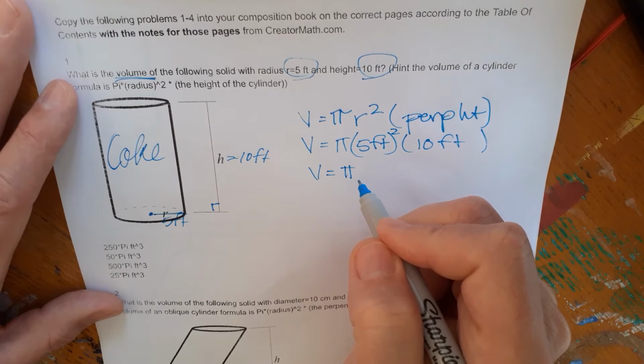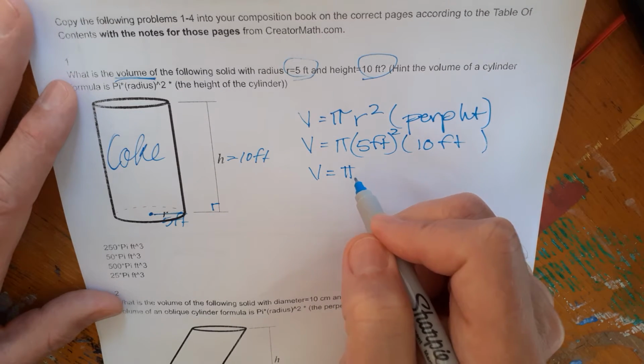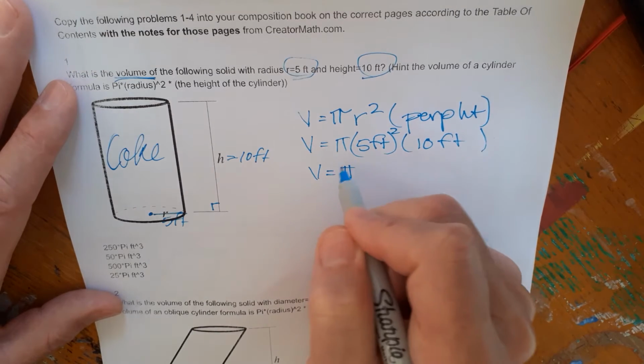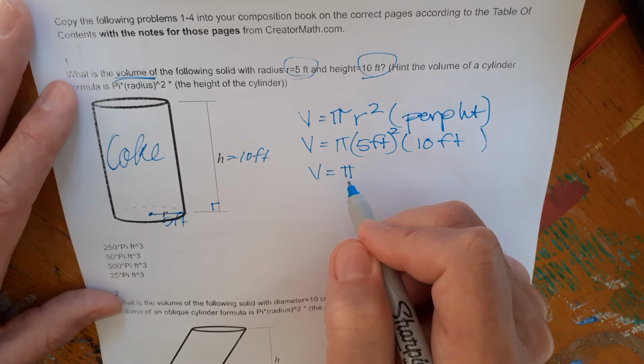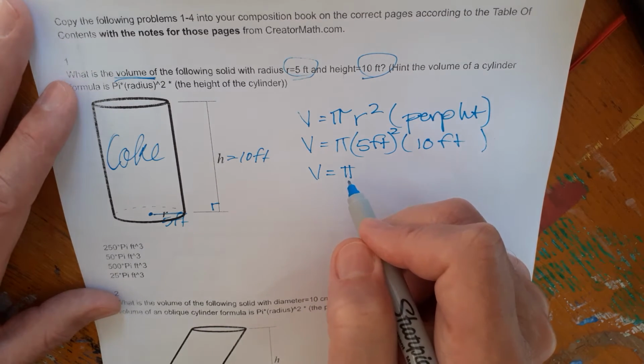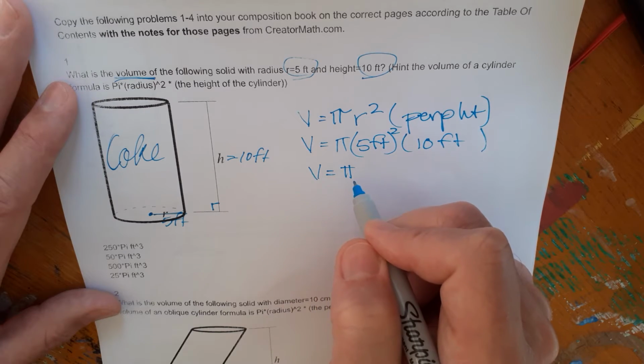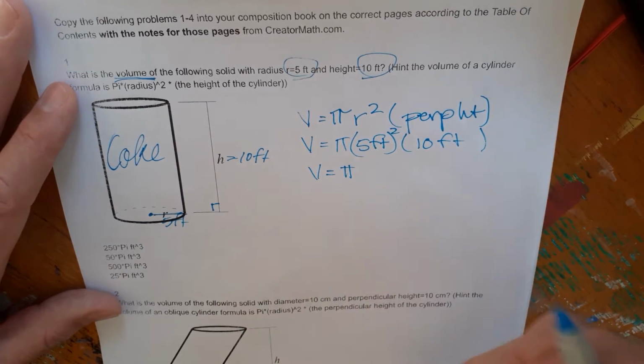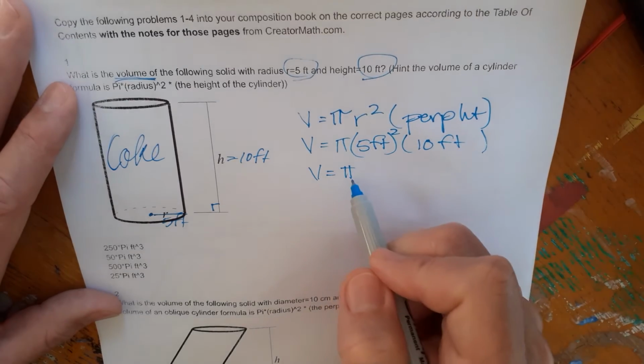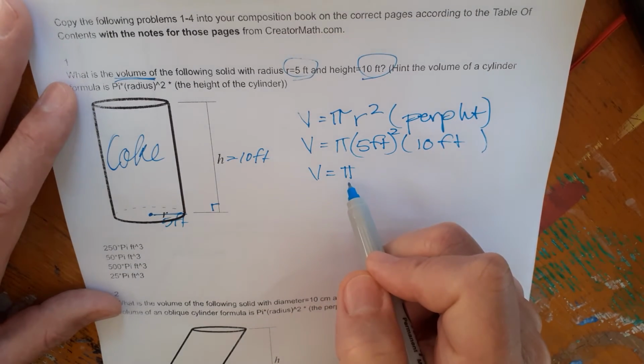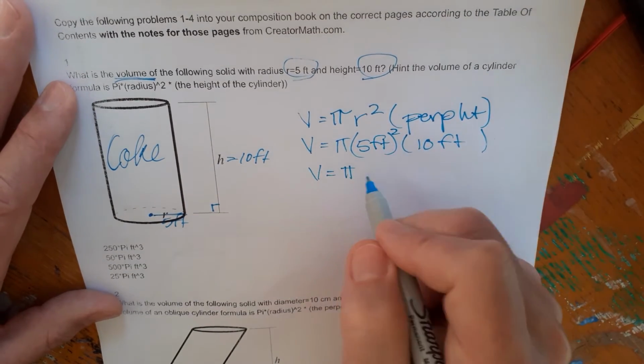In the old days, when you were in elementary school or maybe middle school, your teacher said put in 3.14 there. No way. Now in high school and beyond, you're going to keep it pi because we want all the digits of pi. The symbol means 3.1415926, whatever all the numbers are, right? We don't redo it with 3.14. That creates error. So leave it pi.